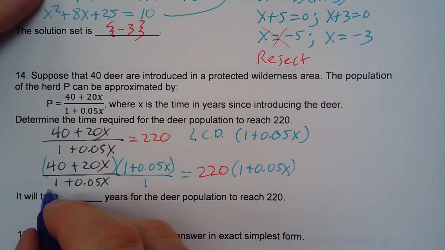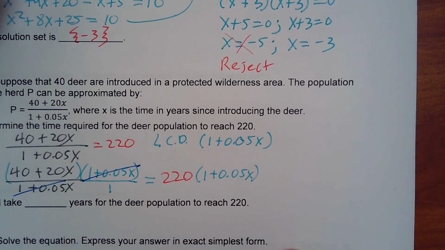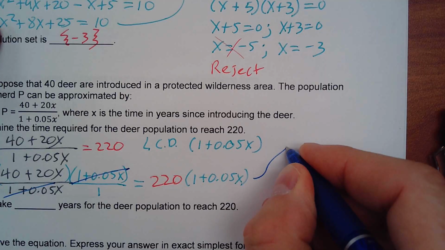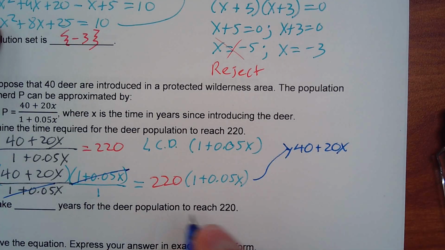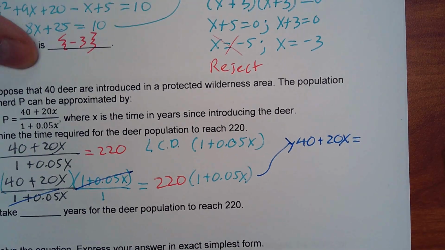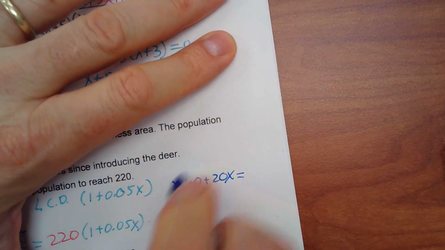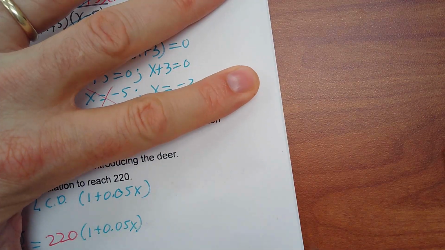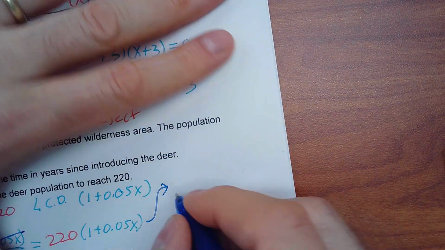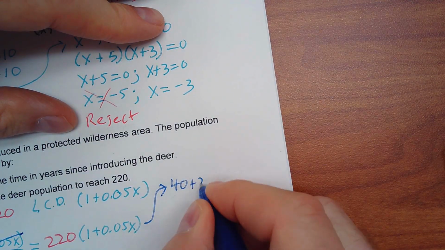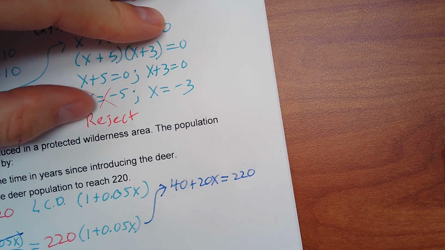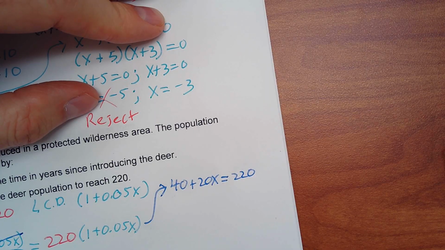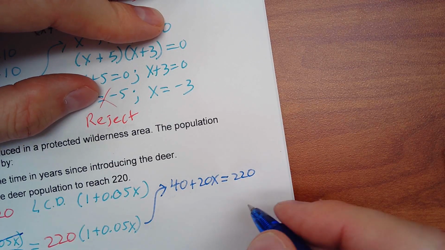All right, this side's not too bad. Those just cancel out or divide out to become 1. I'm going to put it up here. So I get 40 plus 20x. On the other side, I'm going to distribute that 220. I'm going to give myself some more room here. 220 times 1 is 220. If we take 220 times 0.05, that should give us 11.